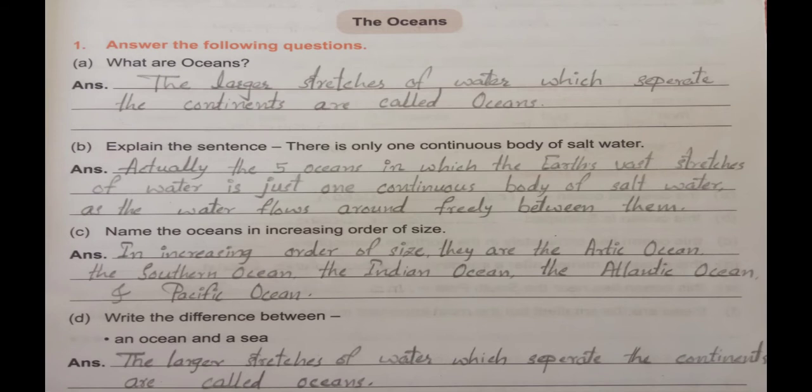Once again I will repeat it. Actually, the five oceans in which the earth's vast stretches of water is just one continuous body of salt water, as the water flows around freely between them.